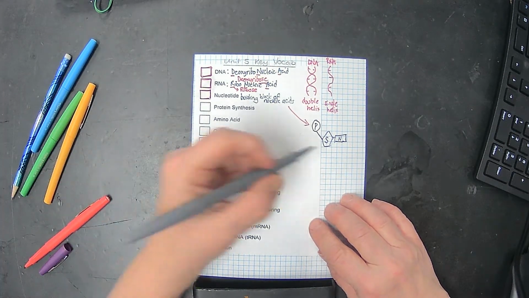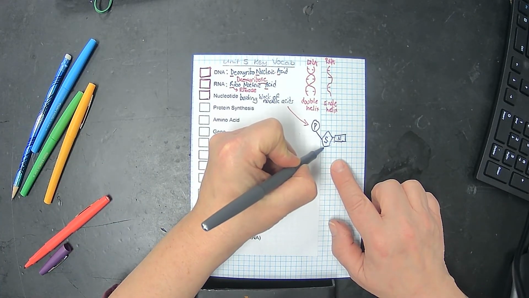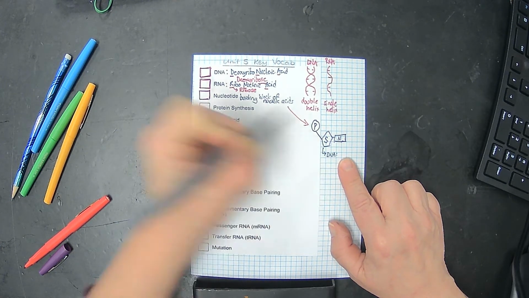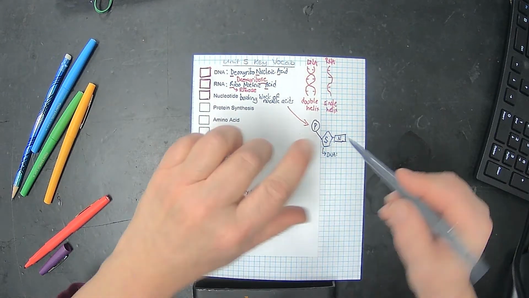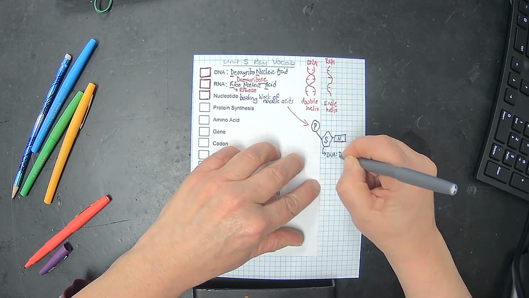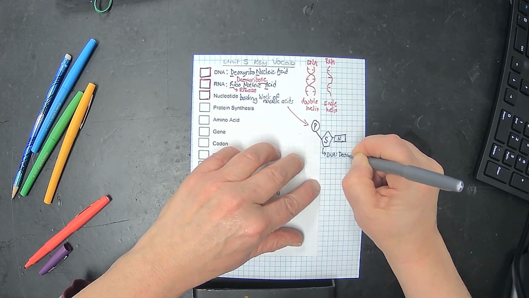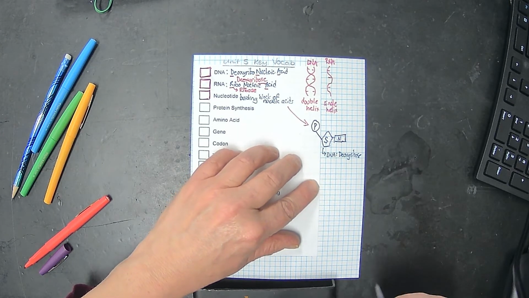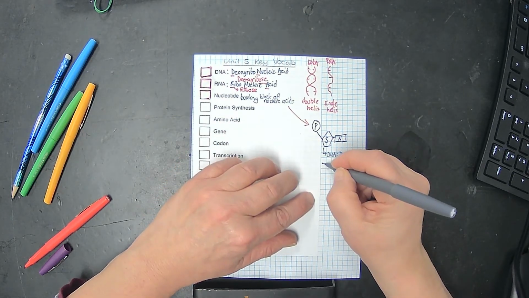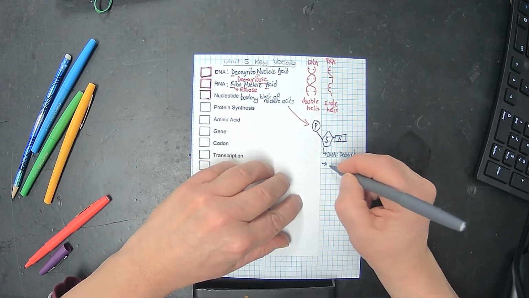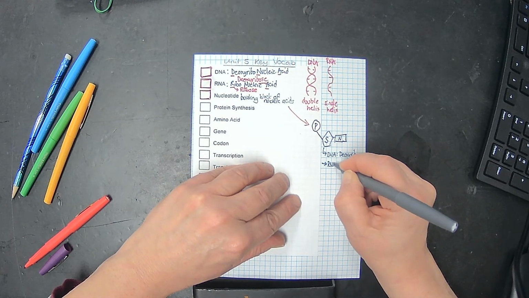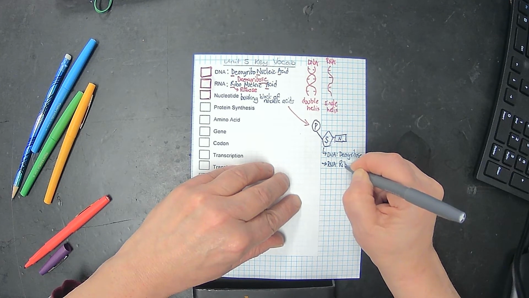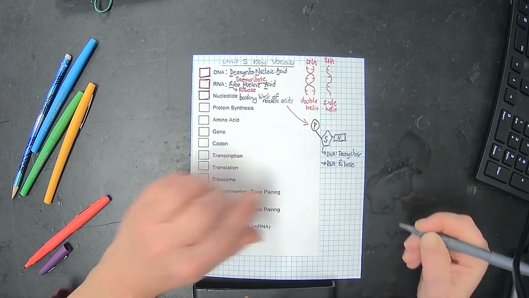But what is key here is if in DNA, we already talked about how the sugar is deoxyribose, right? So in DNA, that sugar is deoxyribose, okay? But in RNA, the only thing that's different is the sugar here is made up of not deoxyribose, but ribose sugar, okay?